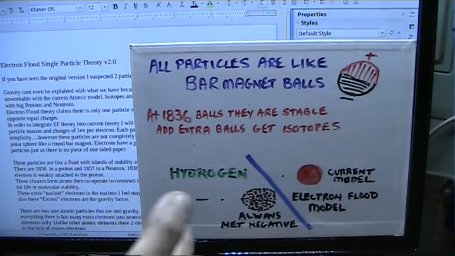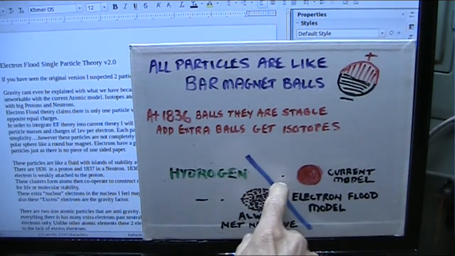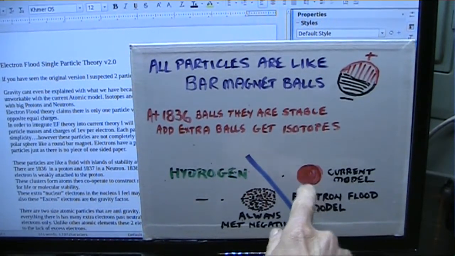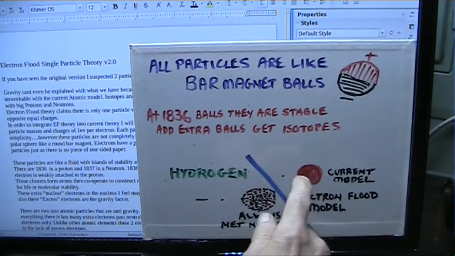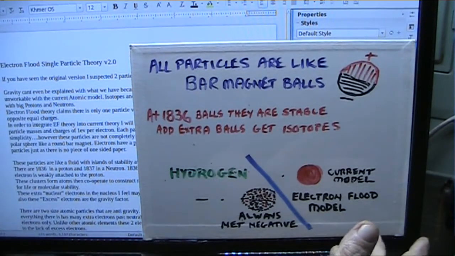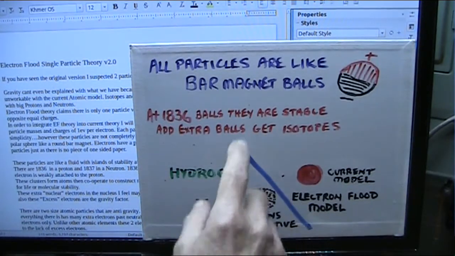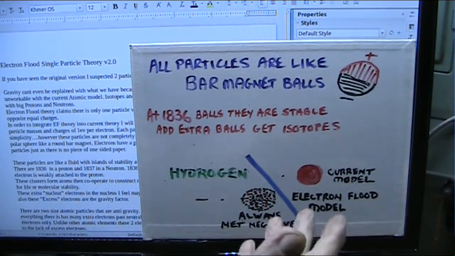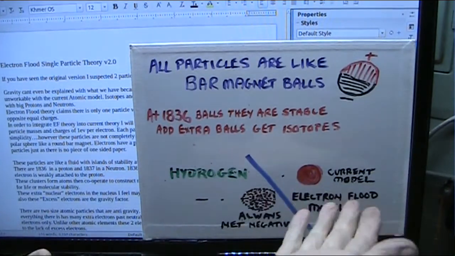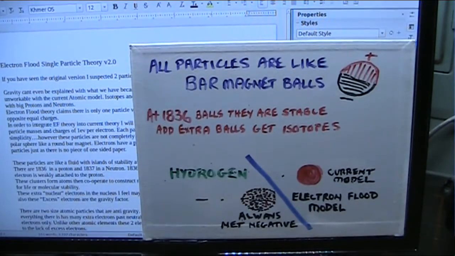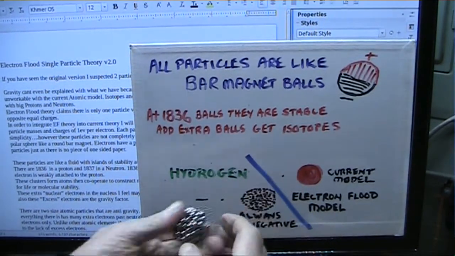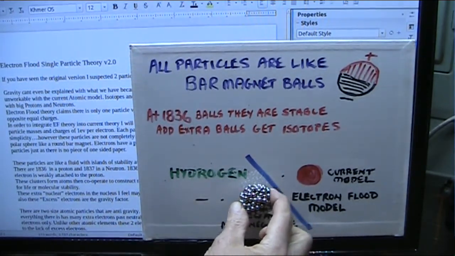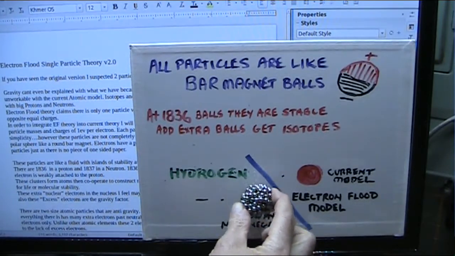Now, here's the current model, hydrogen. This tiny, tiny, tiny electron, and then a gigantic proton, which is positive, that's negative. But they're both the same electron volts. That's a positive one, that's a negative one. It just doesn't work. It doesn't work for anything, nothing. There's isotopes, there's no possible way it could possibly work with that. Absolutely impossible. This is electron flood theory. They all attach together like this. That is a proton.